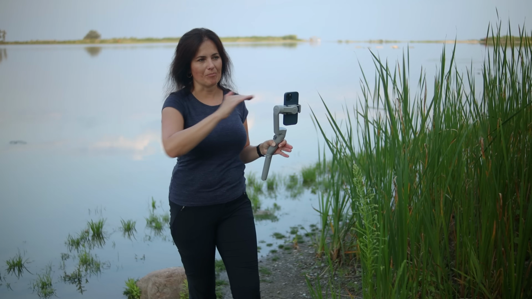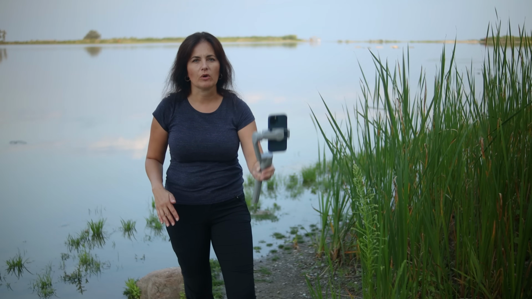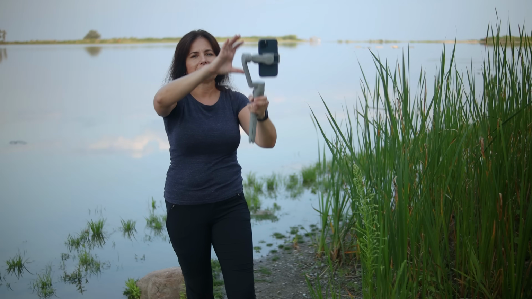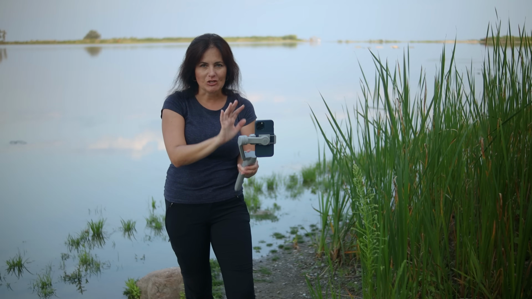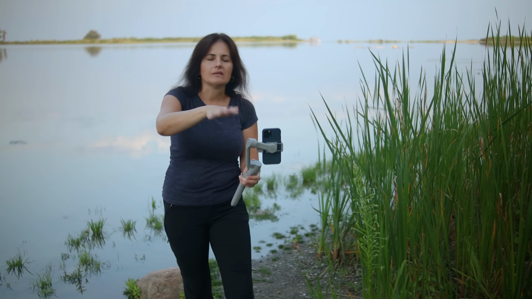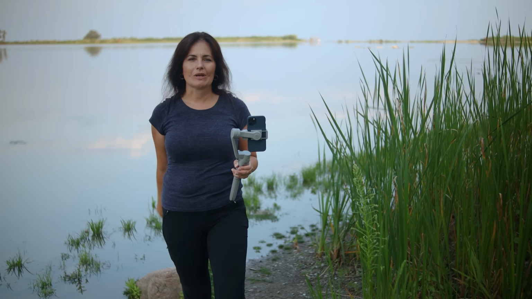Because I selected the pan follow mode, basically all the gimbal does, whenever I'm going up and down, the tilt is staying the same. So once I frame the shot, I don't have to adjust the phone anymore, this way or this way. Whenever I lift up, it's just going to keep framing the shot. Let's move to another location.